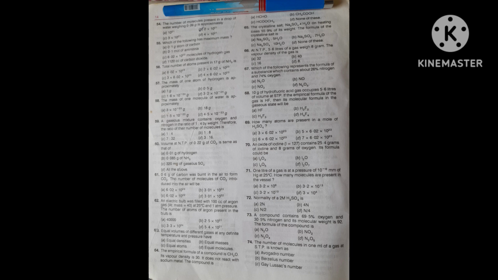Volume is 1 liter, which means 1000 cc, because pressure is in mm, hence volume we should write in ml. Then P1 is 10 to the power minus 6, V1 is 1000, and T1 is given as 25 degrees, meaning 298. Then you have to find the number of molecules.